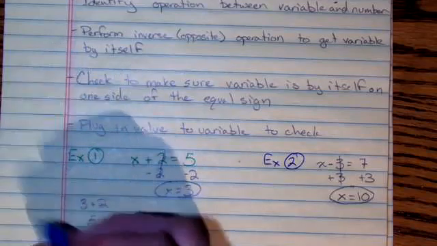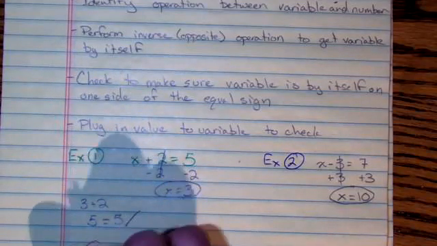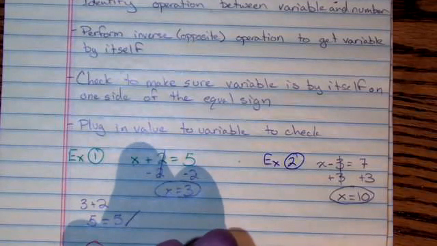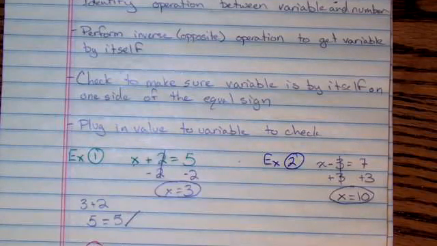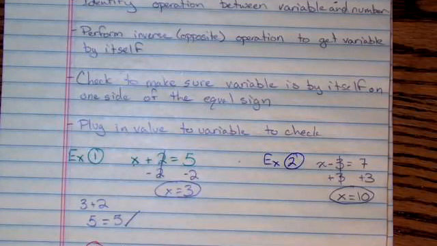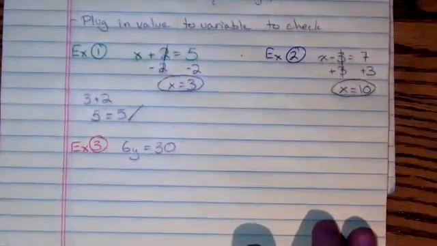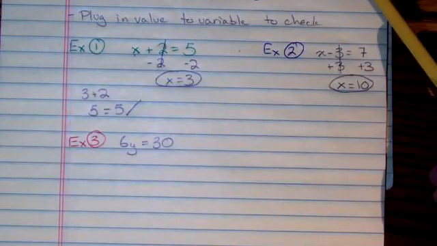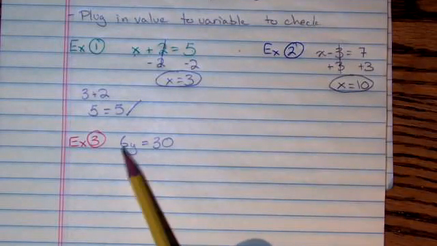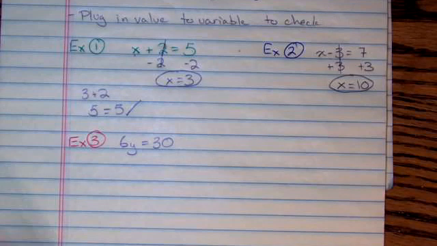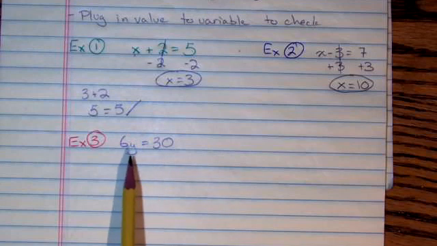Next, let's look at example 3. Example 3, we have 6y equals 30. Identify the operation between the variable and the number. When we see a number next to a variable, see how there's nothing between them? That means multiplication. So a number next to a variable means multiplication. So then we need to perform the inverse, or opposite.